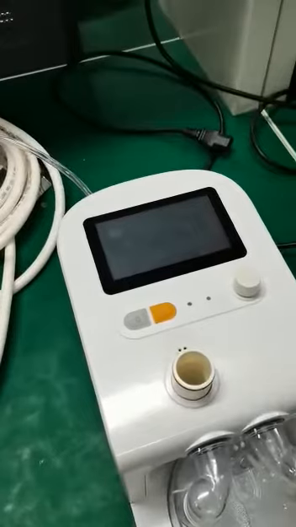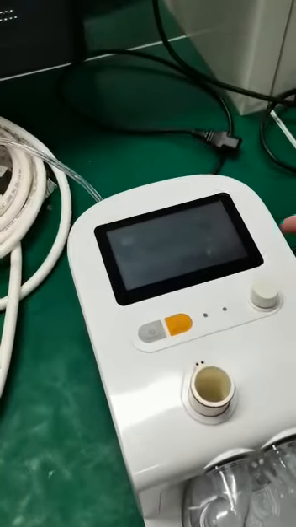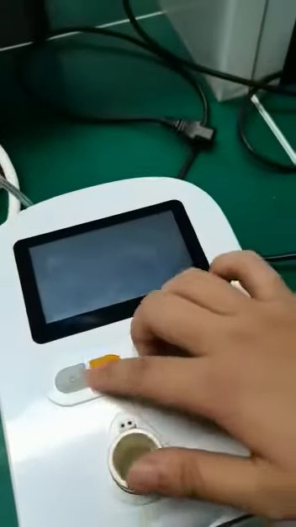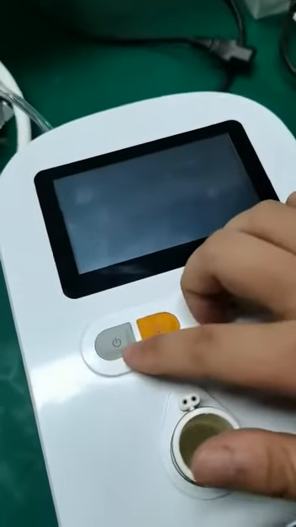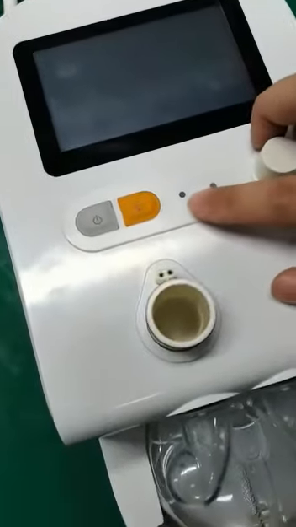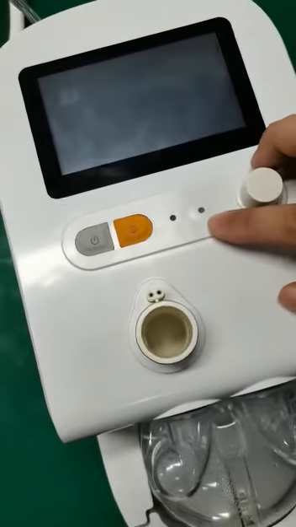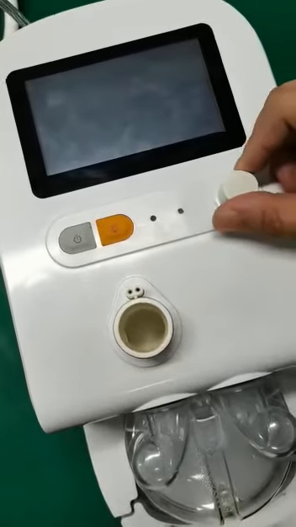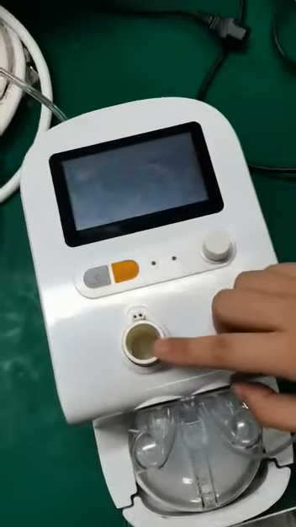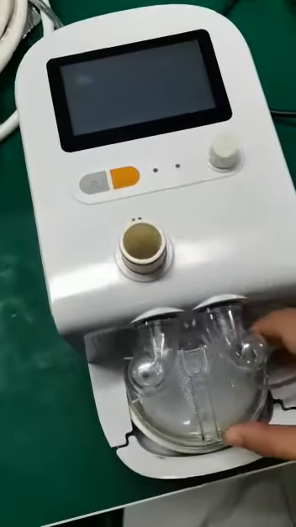Hello, now we will introduce the appearance of the machine. First, you can find the screen, the power on or off key, the alarm pause key, an AC power indicator, an alarm indicator, and a rotary knob. And this is the port connected to the patient circuit, and here is a water port.